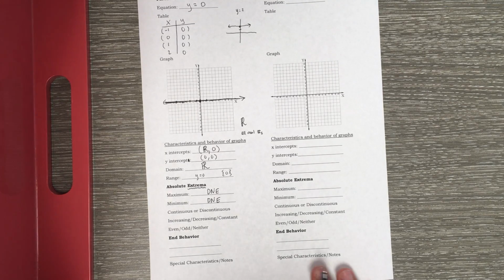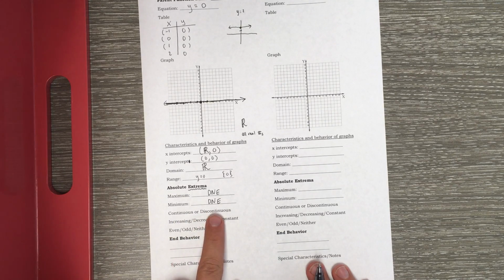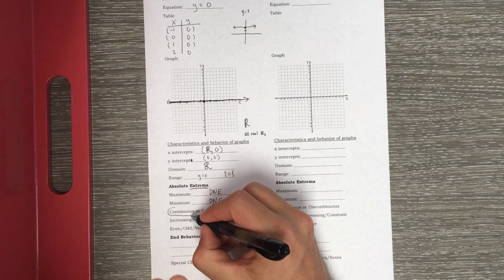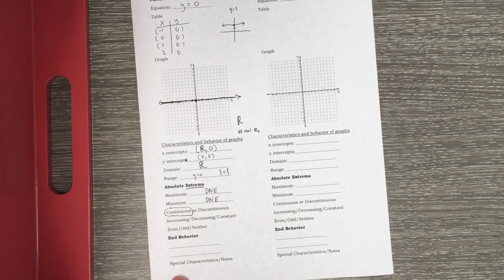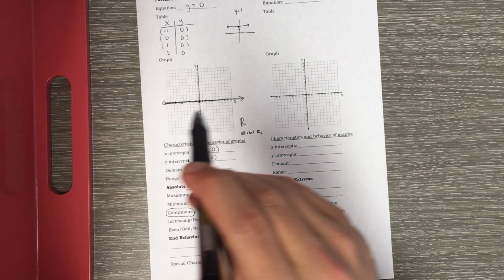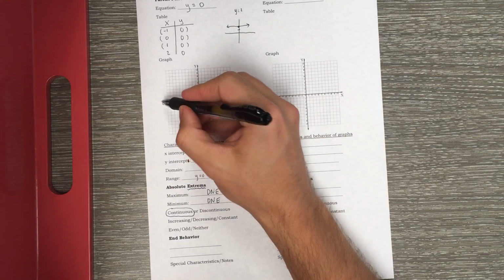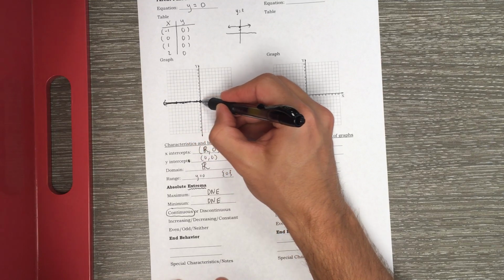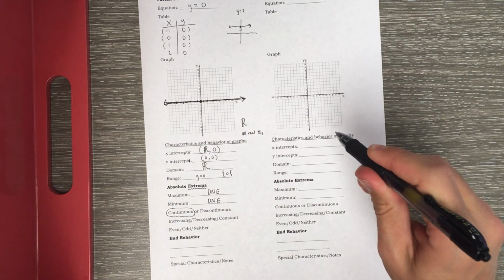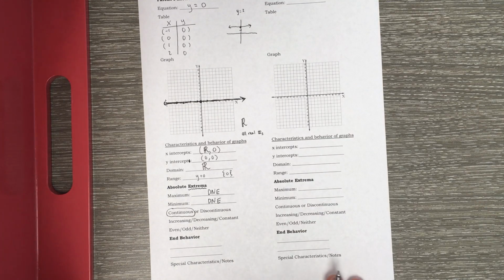Is this function continuous or discontinuous? This function is continuous. Remember, probably the easiest way to think about whether or not a function is continuous is if you could draw it without picking up your pen or pencil. So pretty easy to draw this. There are no breaks in the graph.